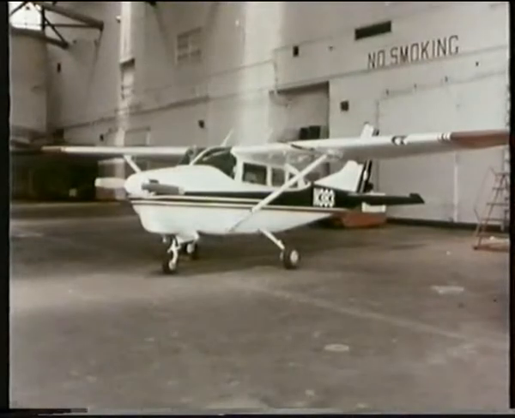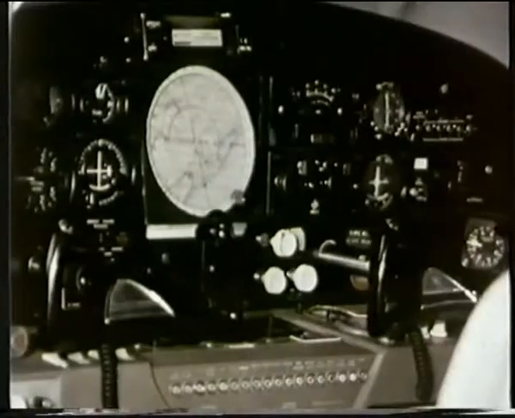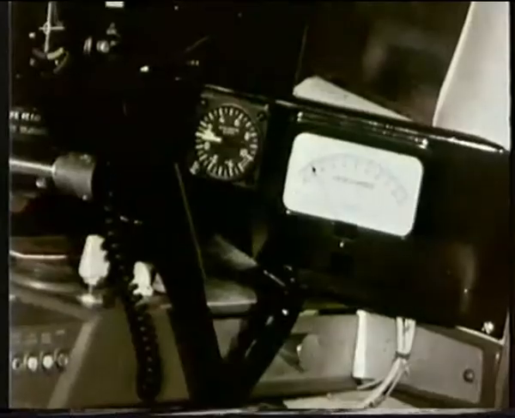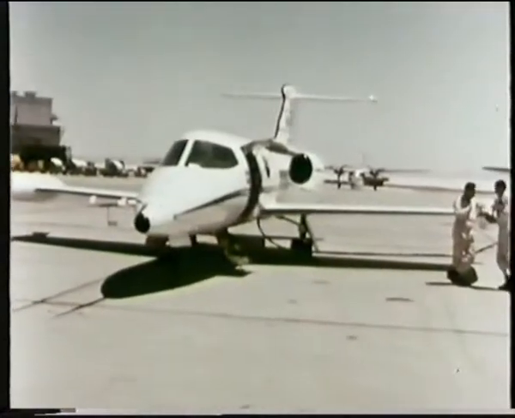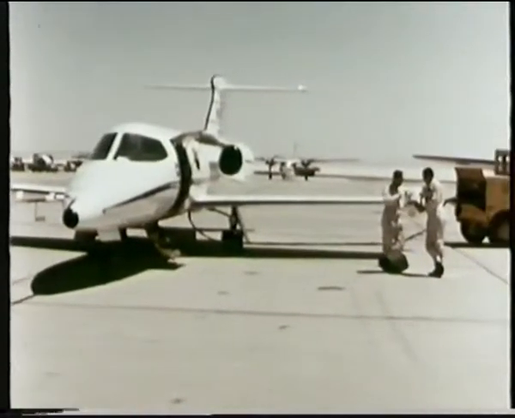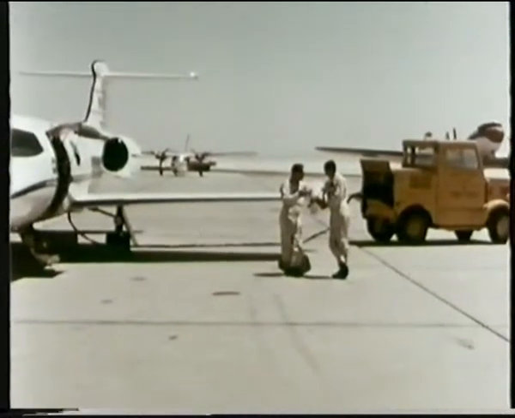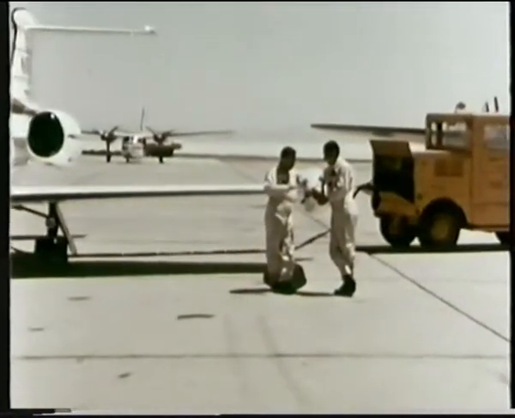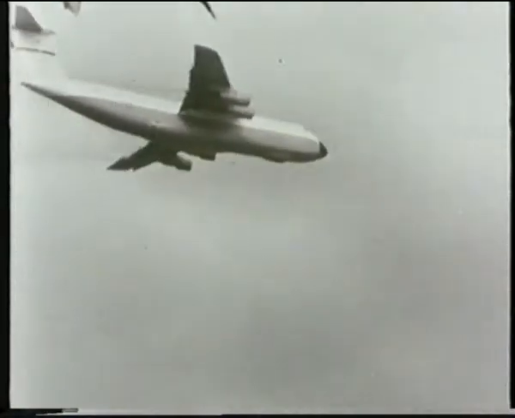Alongside them was a small general aviation aircraft, turned into a flying laboratory by the installation of special instruments to measure and record roll rates, control forces, and acceleration changes. Also on hand was a typical general aviation jet. Both these small aircraft were to be flown by senior FAA and NASA test pilots, as close as possible in the wake of a heavy military aircraft, the C-5A.